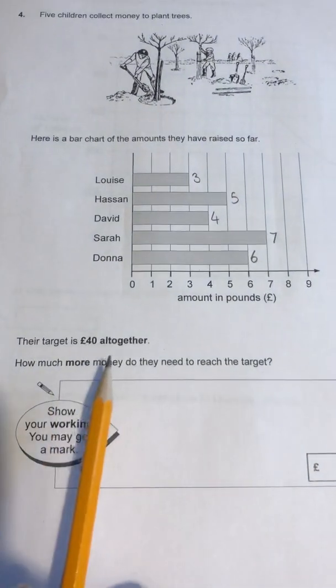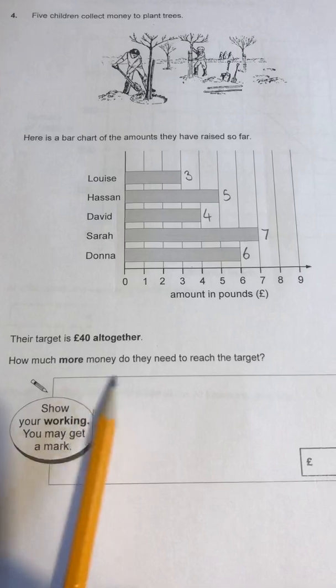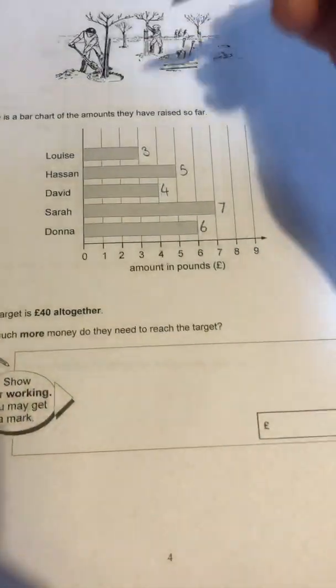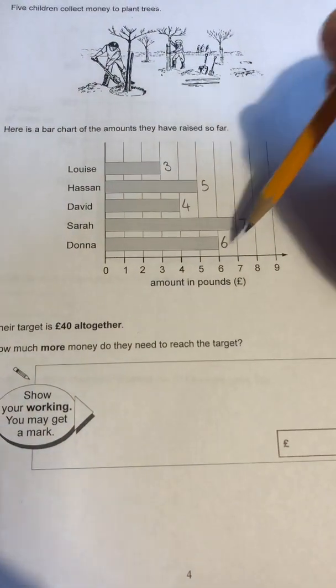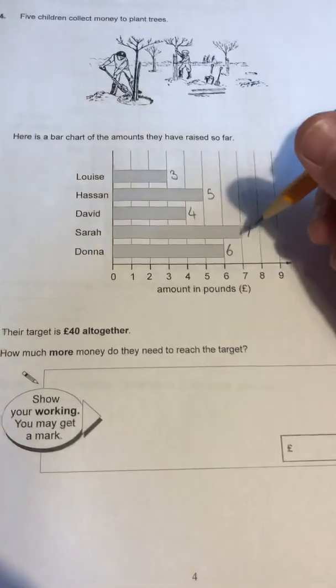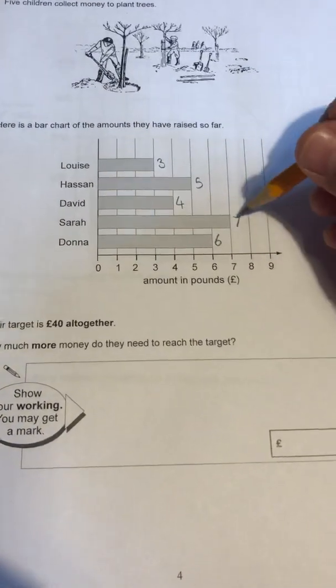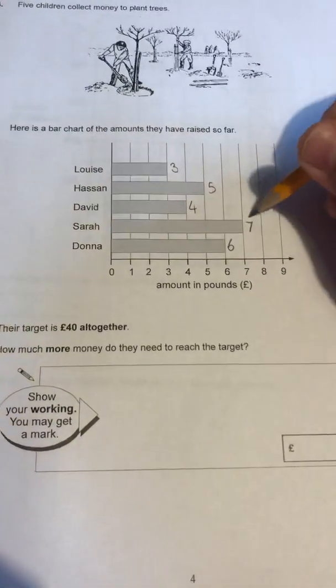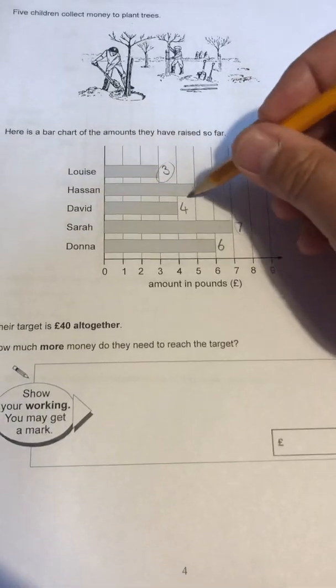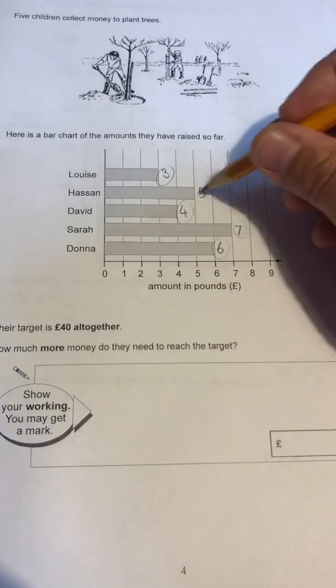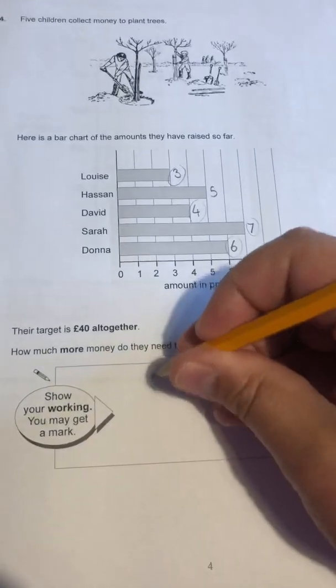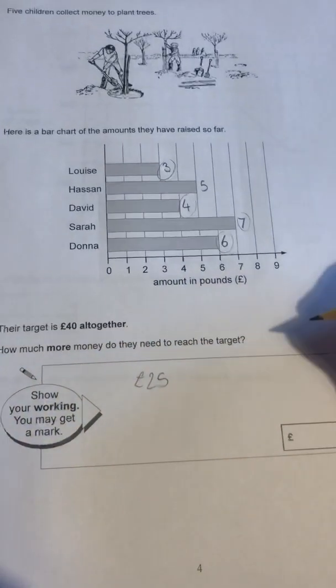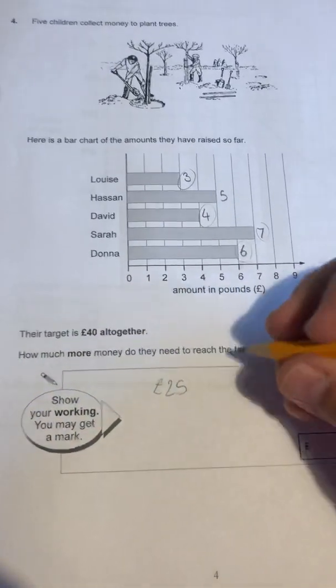The question is, their target is £40 altogether. How much more do they need to reach the target? I've already done the hard work because I've read the graph, so all I've got to do is add them up and see how close I can get to 40. So I've got 7 and 3 makes 10, 4 and 6 make 10, so that's 20, and 5 is £25. So they've got 25, they've got to get to 40.